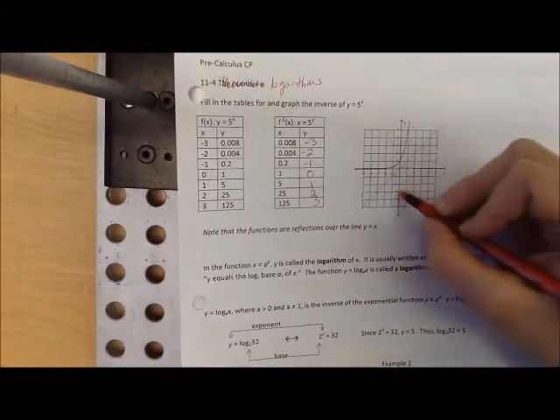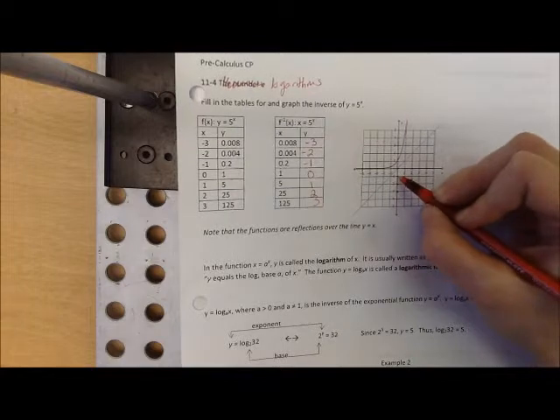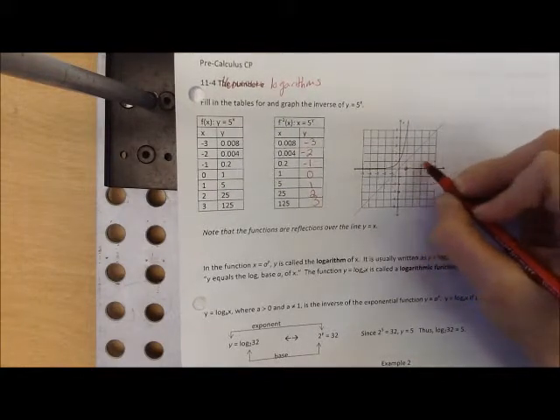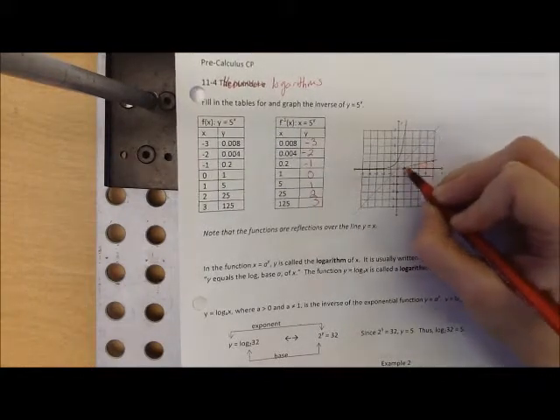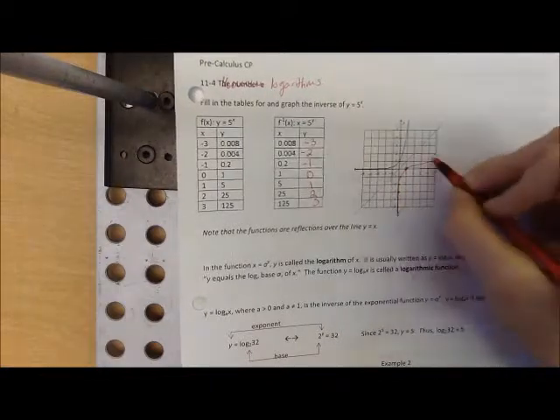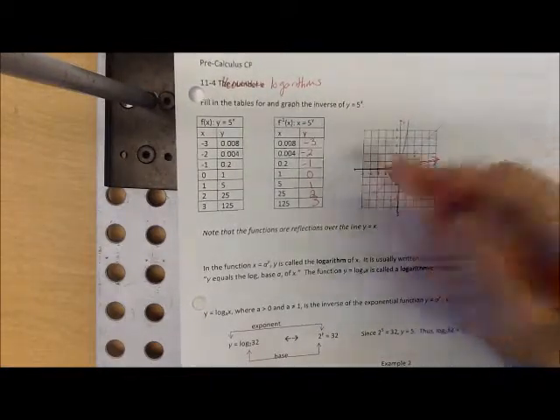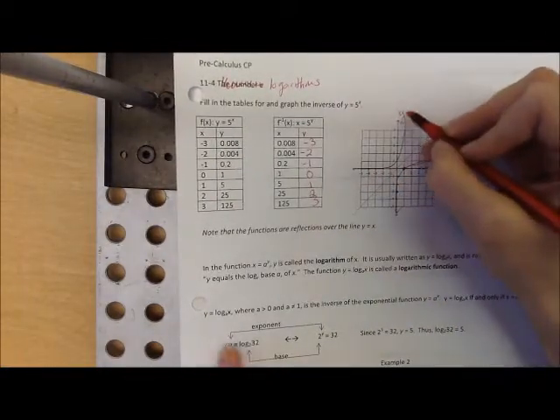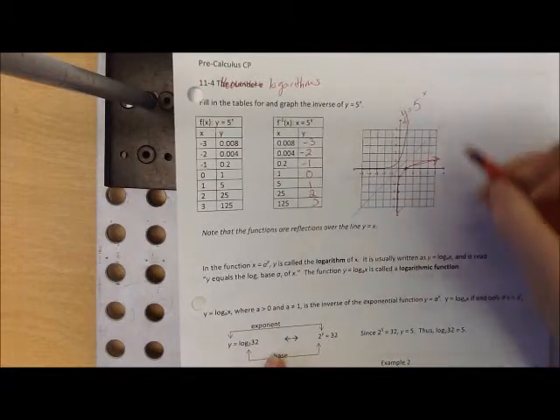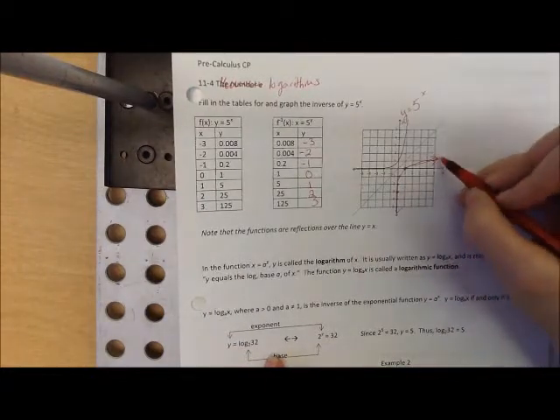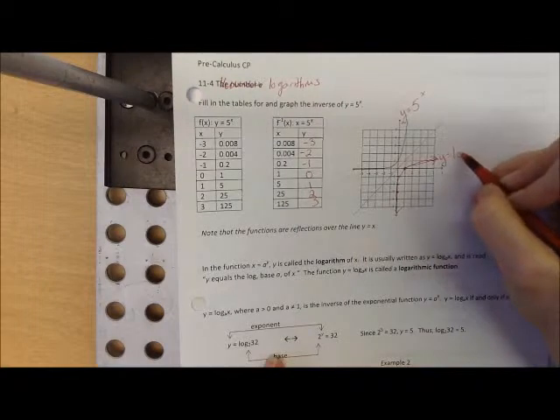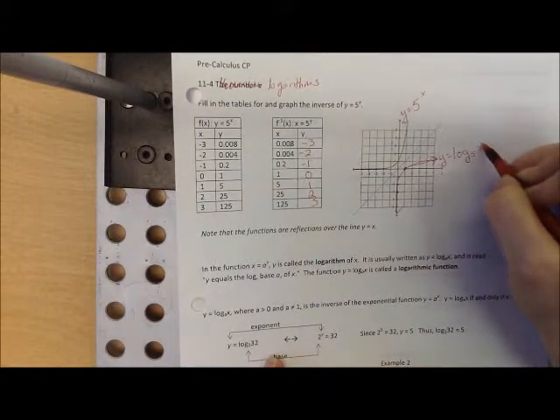If you graph those, you get this graph, which is the reflection about the diagonal of the original. This original is the graph of y equals 5 to the x. This new one is the graph of y equals log base 5 of x.